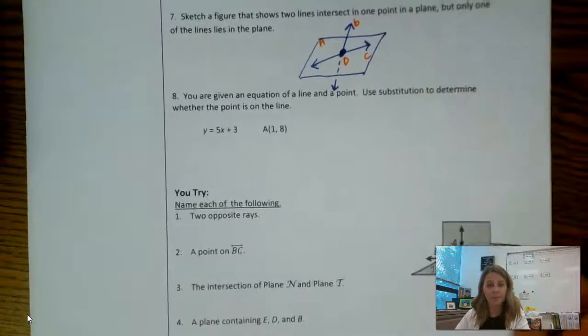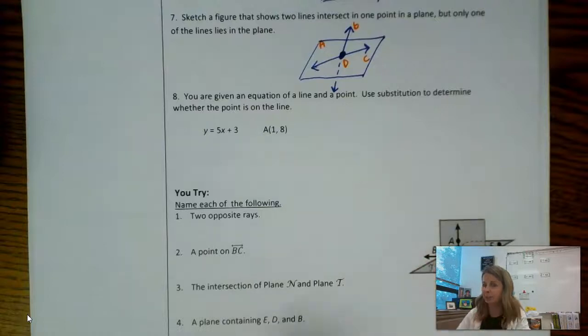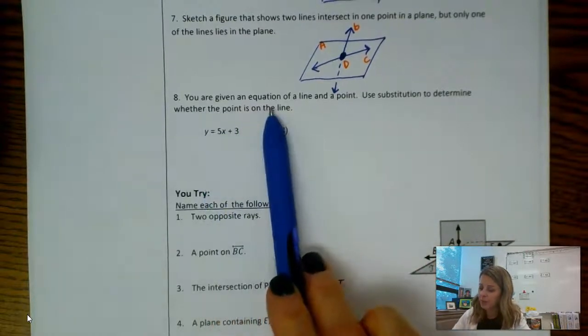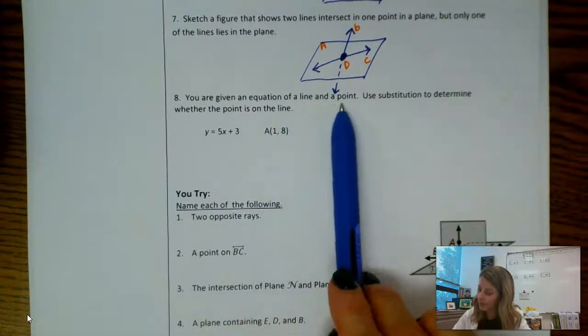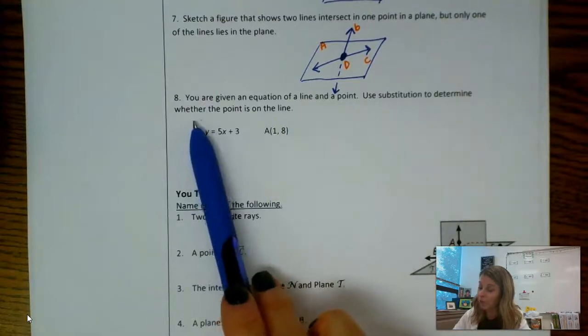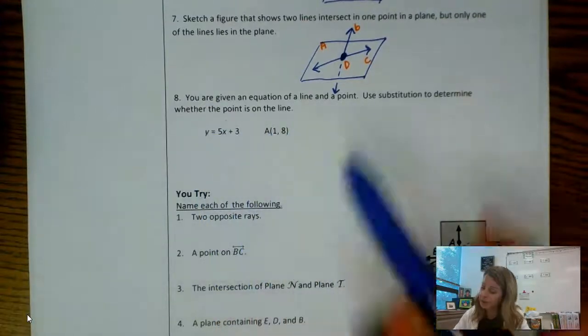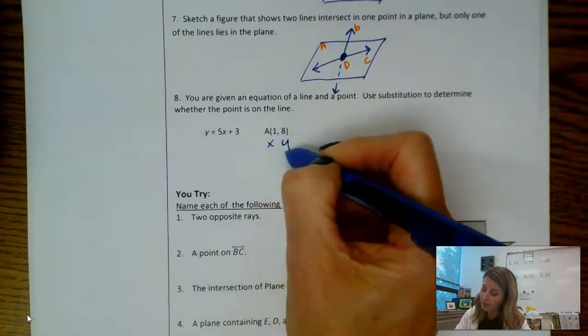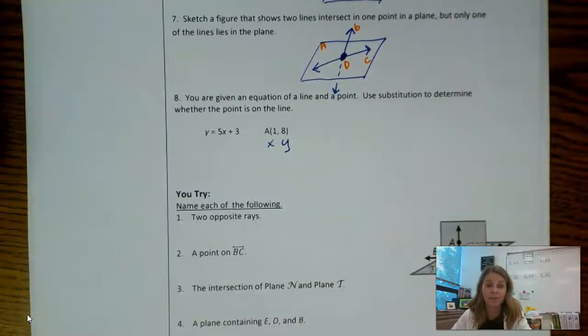Okay, last example here that ties a little bit in with algebra. You are given an equation of a line and a point. Use substitution to determine whether the point is on the line. So if I plug in my values for x and y, if it's a solution, if it makes a true equation, then that means it's on the line.